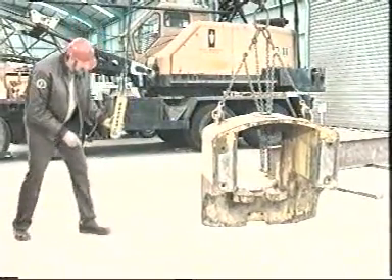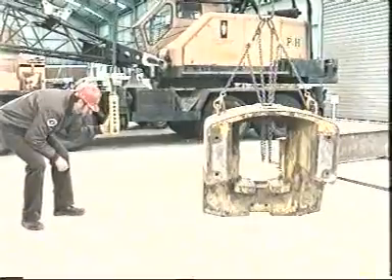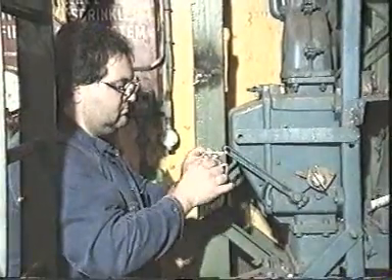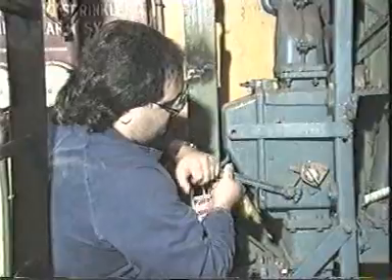If you notice any slippage, then do not use the crane. Place an out-of-service tag on the main switch and report the problem to your supervisor.